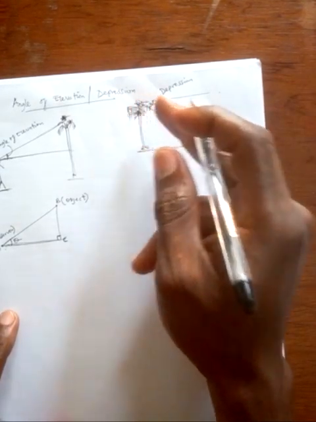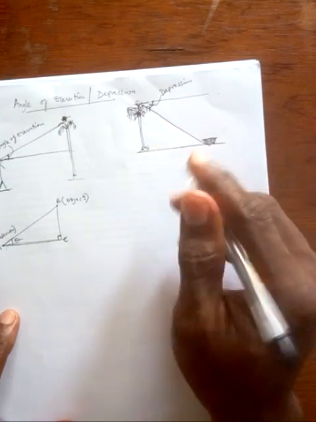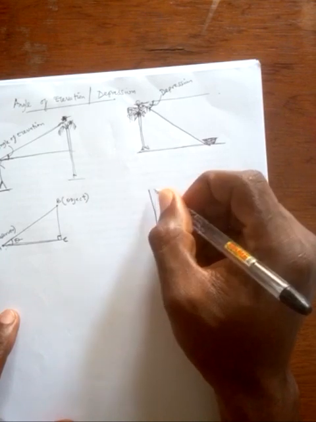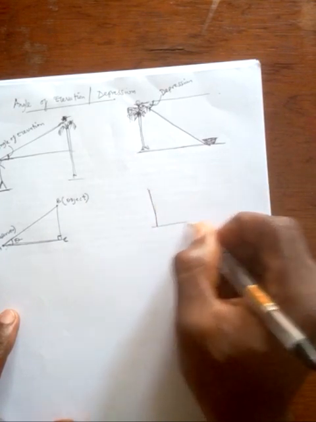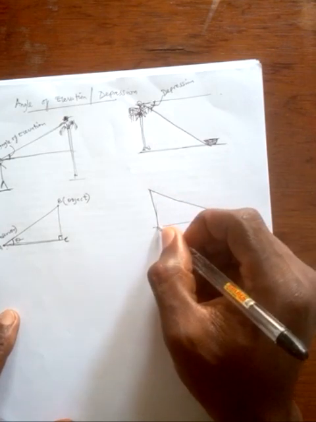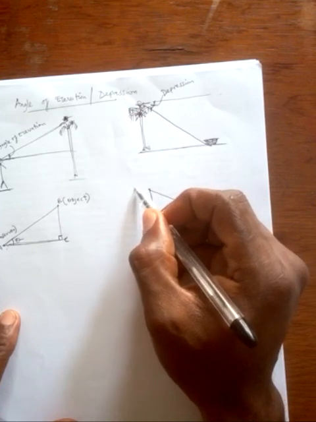So I'm going to replace this drawing with a right angle triangle. So we have our observer here.